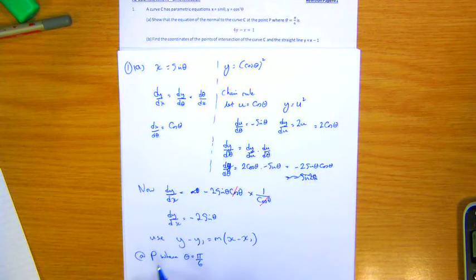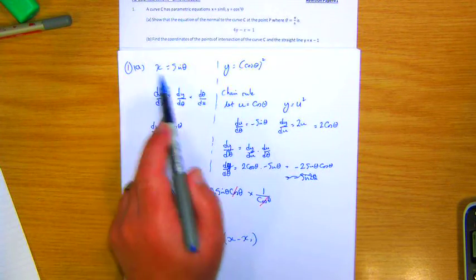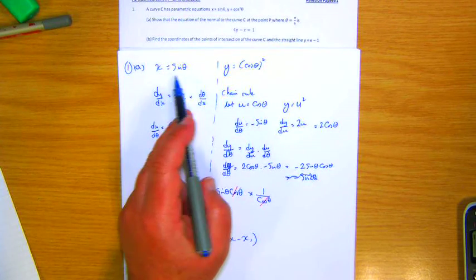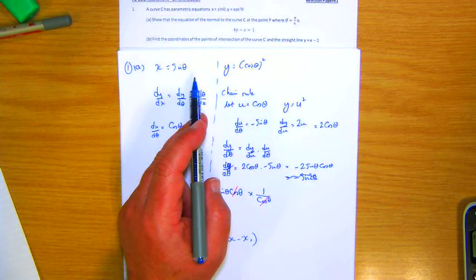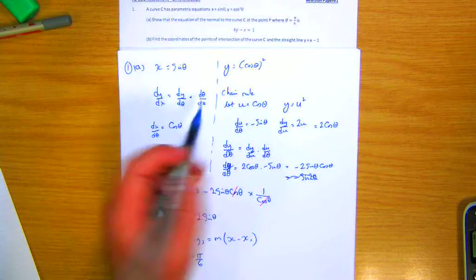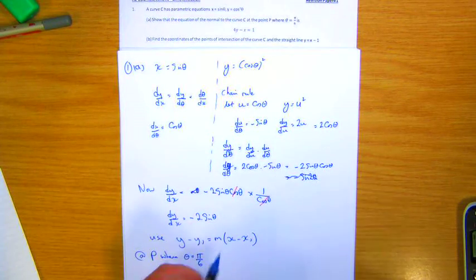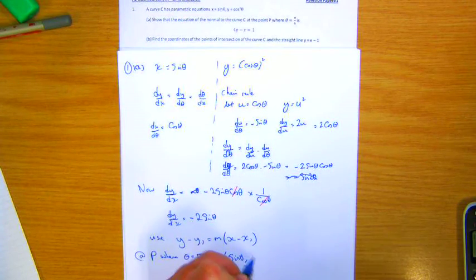The x and y coordinate of P are given by the two parametric equations that we started with, the ones you were given. So P would be the point x equals sine theta and y equals cos theta all squared.